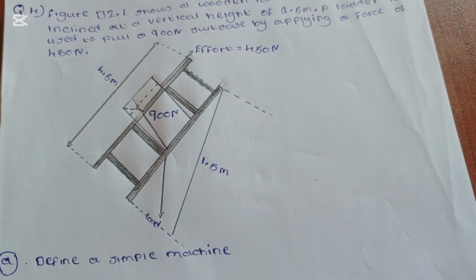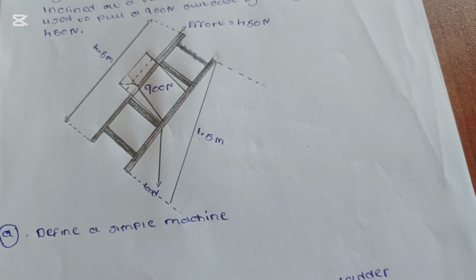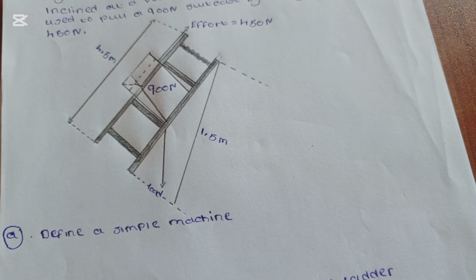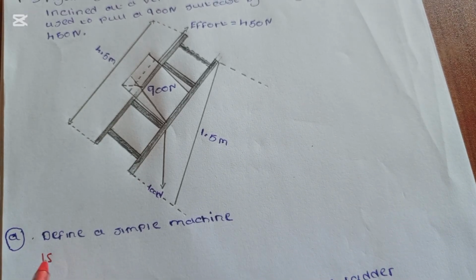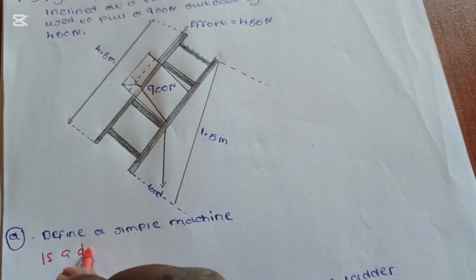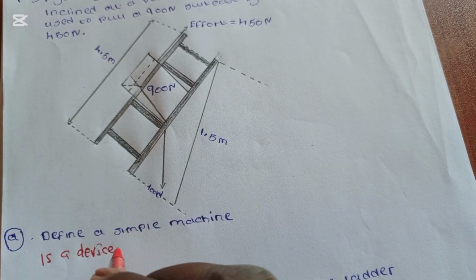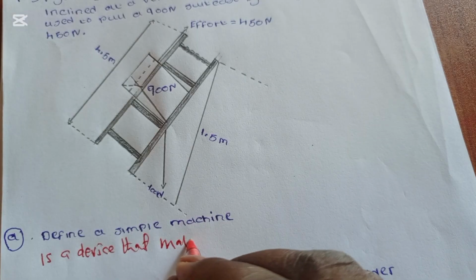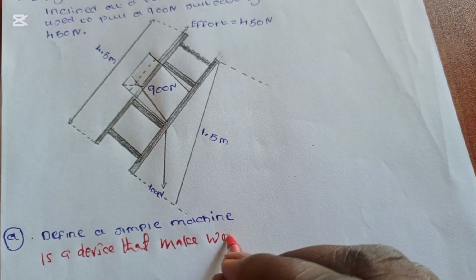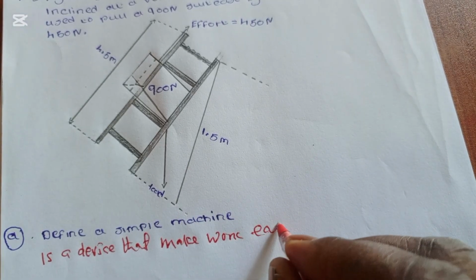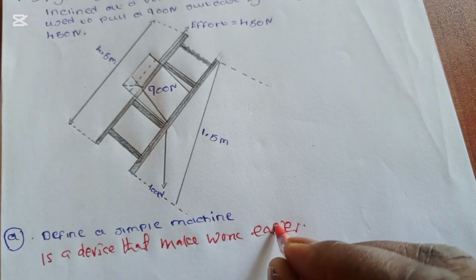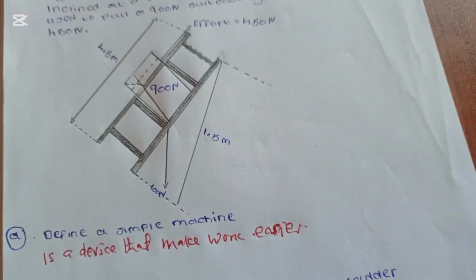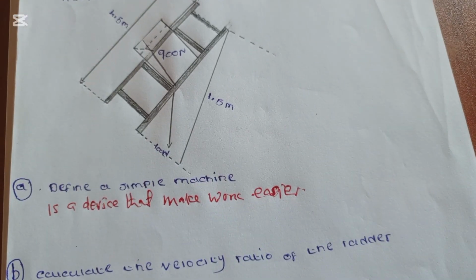As you can see from the diagram, the first question is saying explain or define simple machine. It is a device that makes work easier.